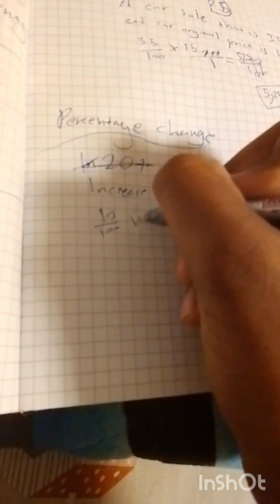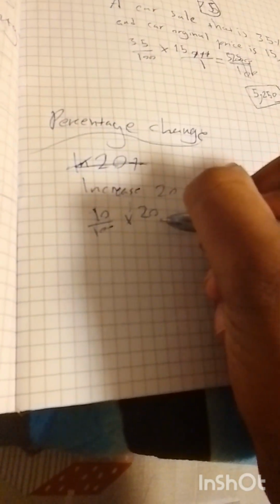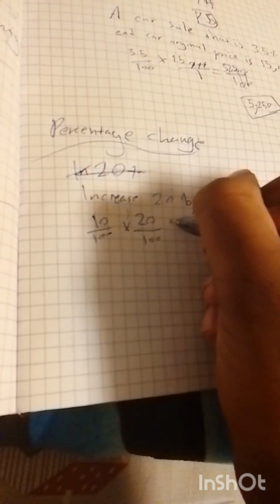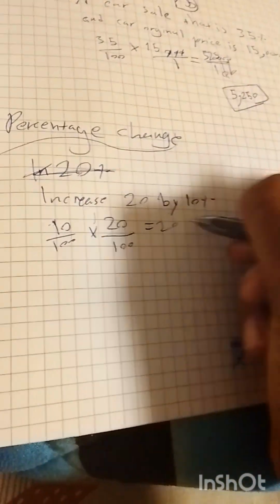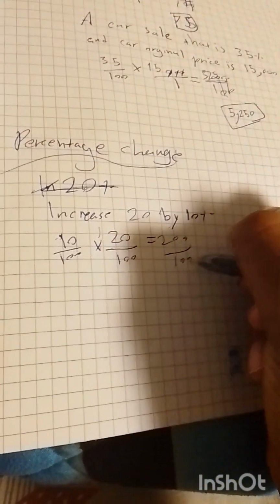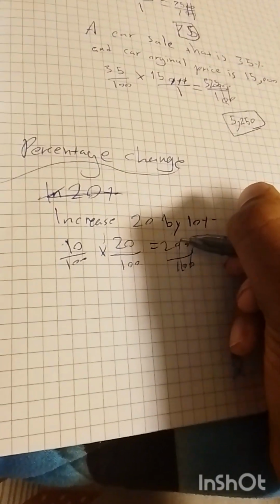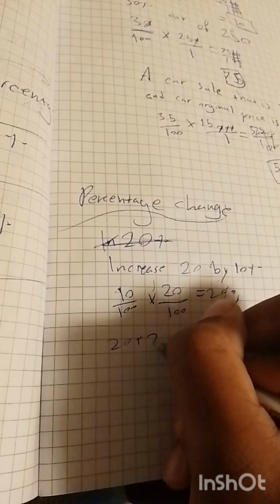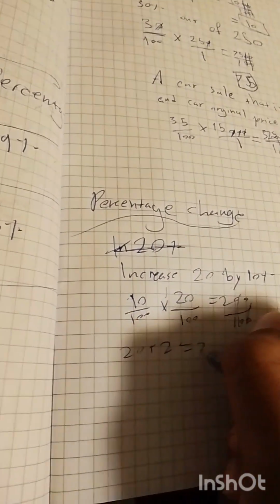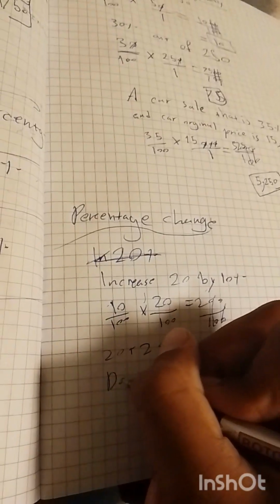Then we're going to multiply by the 20. So we do it like this, and now it's going to be 200 if you multiply, and then remove the zeros, then 2, then 20 plus 2 equals 22. Now let's decrease.